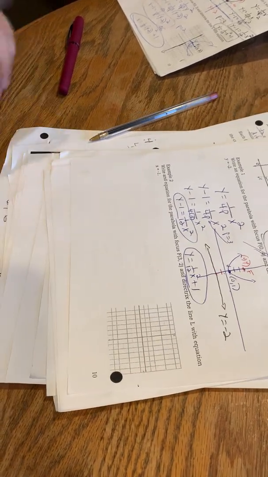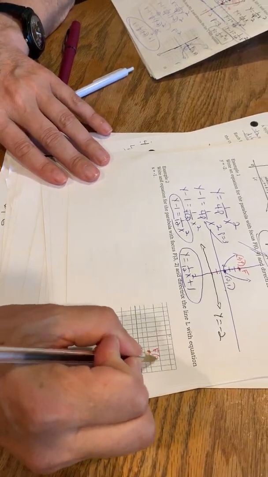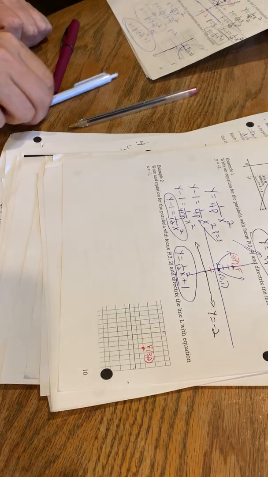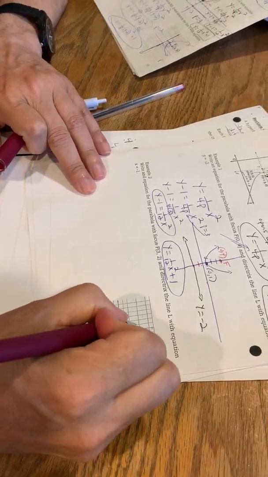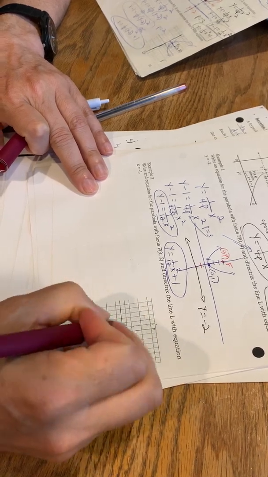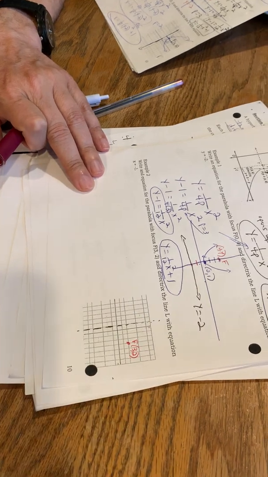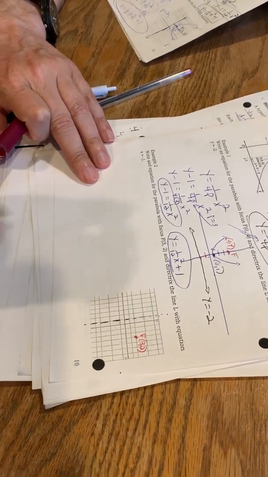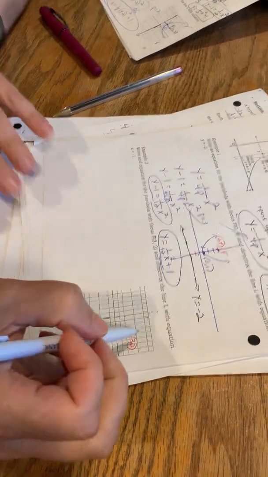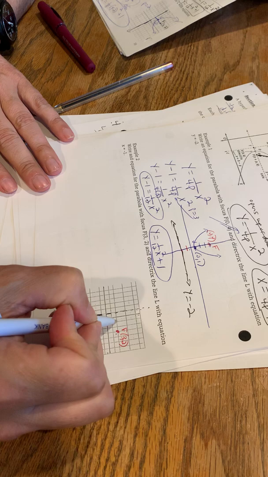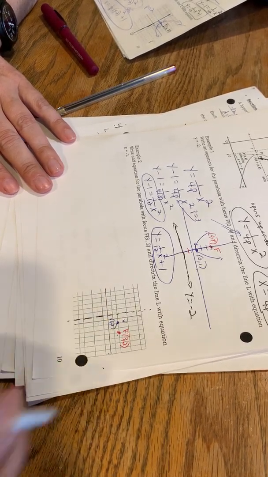Example 2, write an equation for a parabola whose focus is 3, 2. Let's plot that right now. And the directrix is the line whose equation's x equals -1. And again, the directrix is a fixed line that any point on the parabola is equidistant from the directrix and the vertex. So midway between the directrix and the focus is the vertex. It's going to be 1, 2.